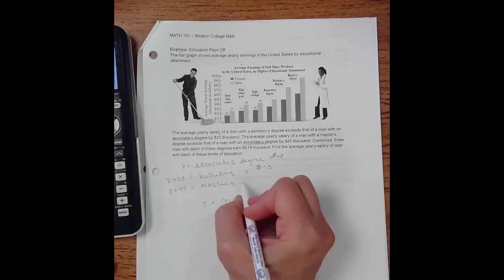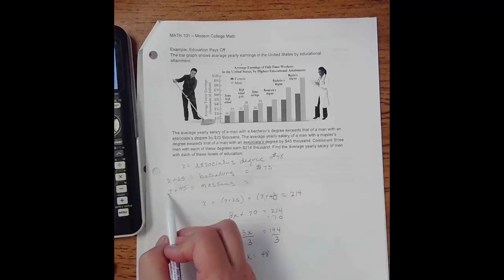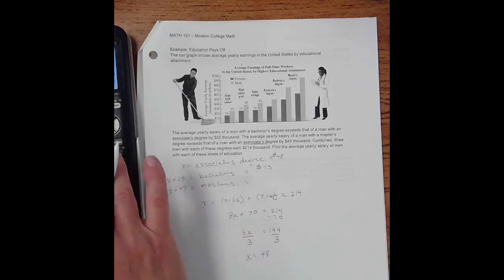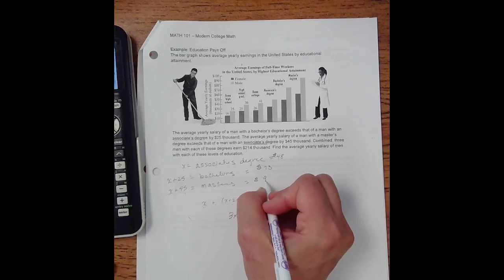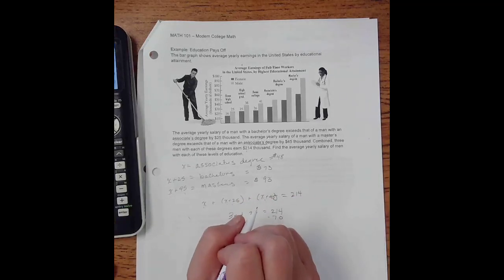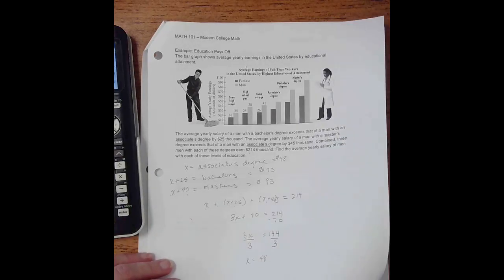And the last one would be the 48 originally, which was the associate's, plus 45, and that's going to be 93,000. So in this case, that would be the 3 levels of the education and what they would end up with.